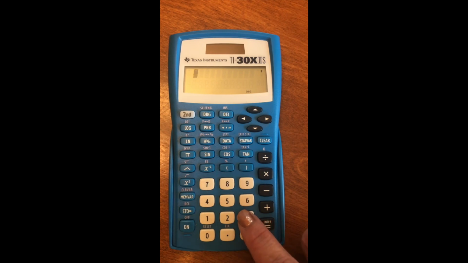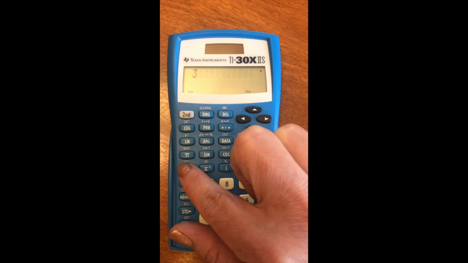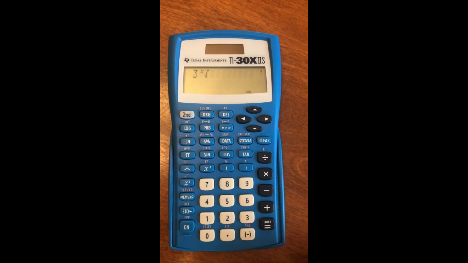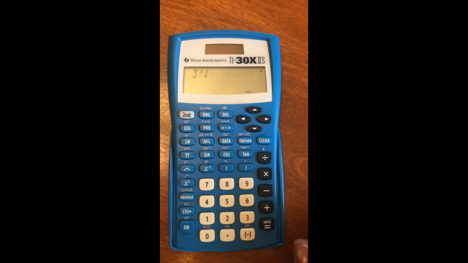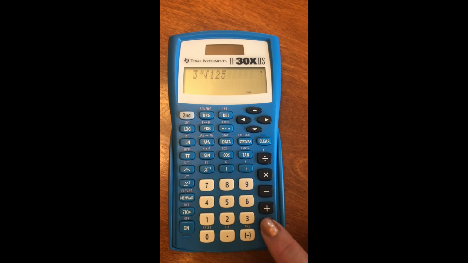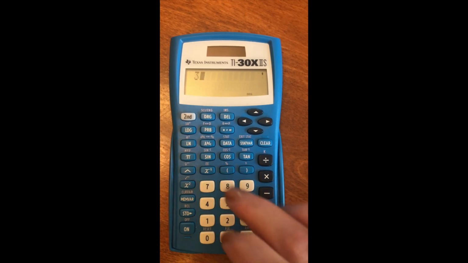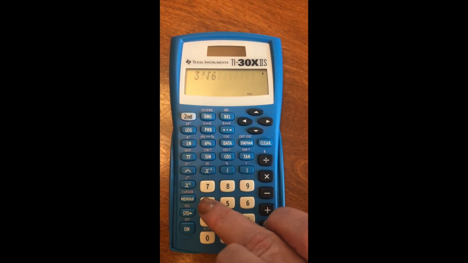So I'm going to first hit a 3, then I'm going to do the second and the caret where I get this x root. Now the 3 is telling me that x is equal to 3. So I want the third root of, let's do 125. And I get 5. Let's do that one more time. I want the third root of 64.